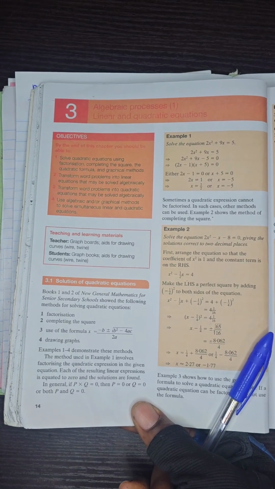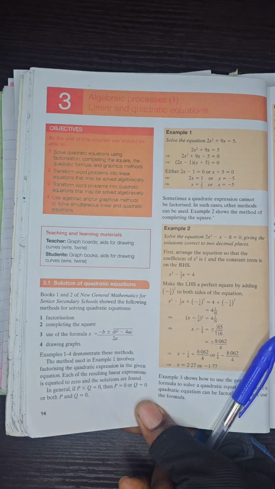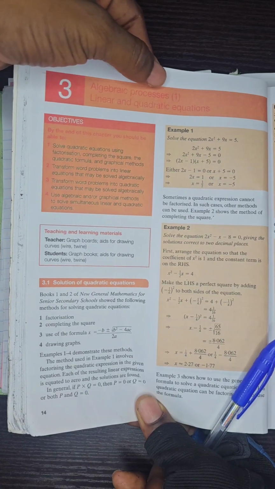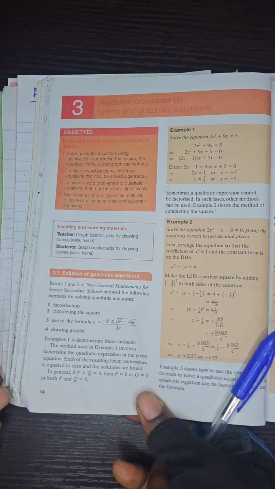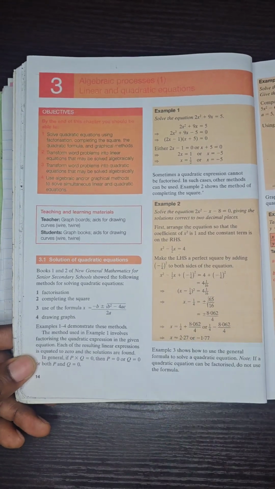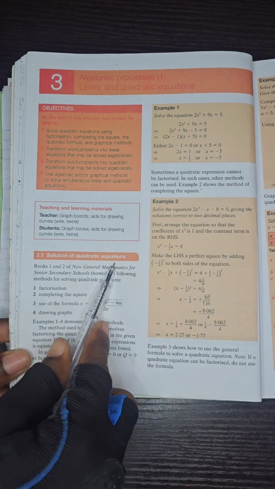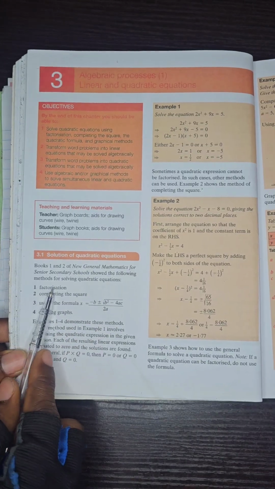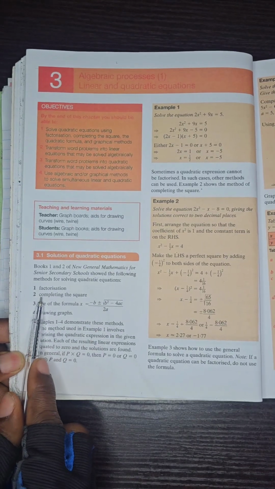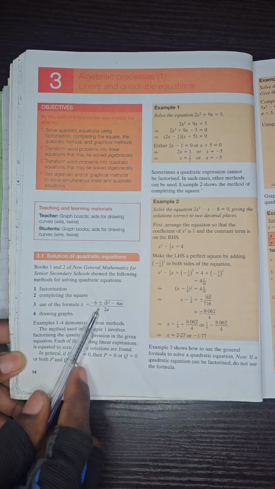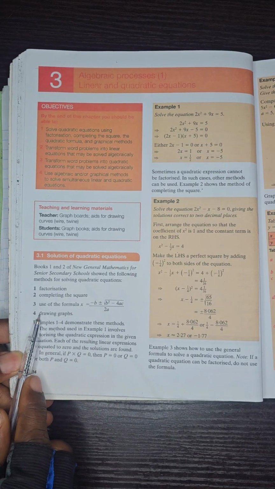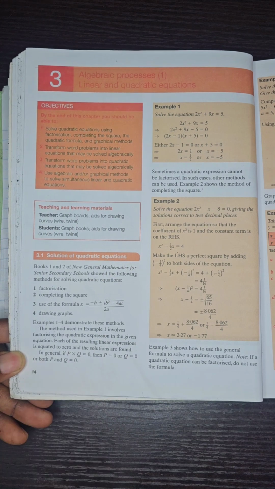We are now in chapter 3 and we are dealing with algebraic process, linear and quadratic equations. Mostly in this class we'll be treating quadratic equations. We have 4 ways of solving a quadratic equation. The first way is the factorization method. The second is the completing the square method. The third is the quadratic formula, which they call the almighty formula. Then we have the graph method.